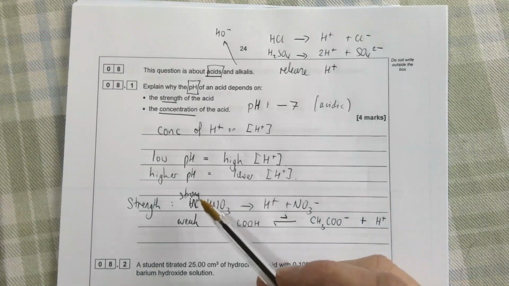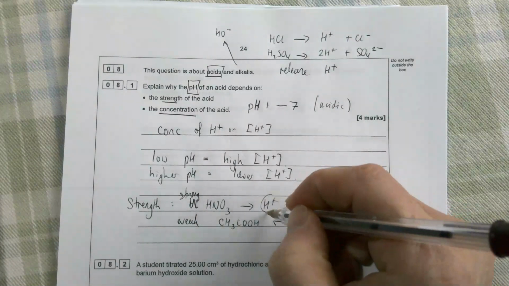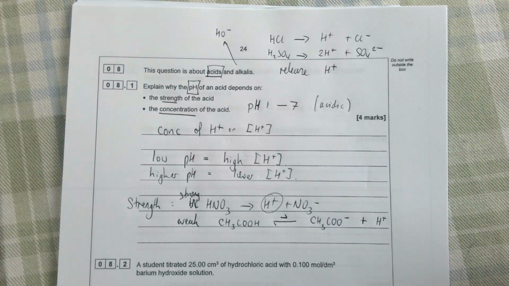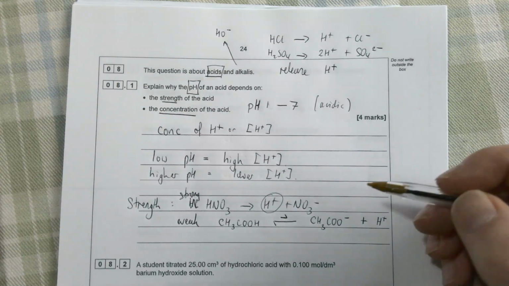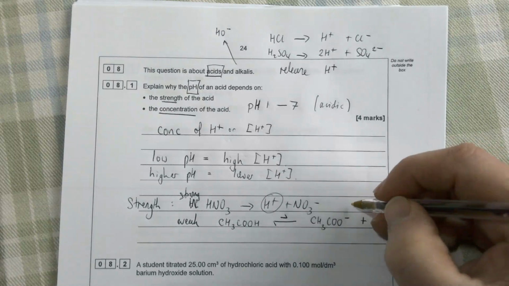So even if you had a strong acid and a weak acid at the same concentration, the one that would produce the most hydrogen ions per decimeter cubed of water would be the strong acid, and that's the point for the second one. So the stronger the acid, the greater the dissociation or ionization, and so the lower the pH.